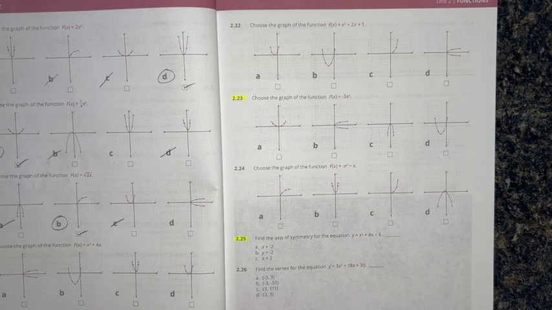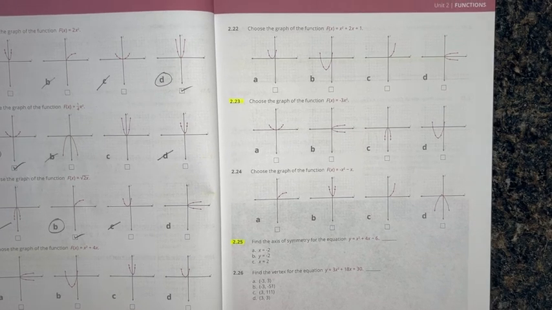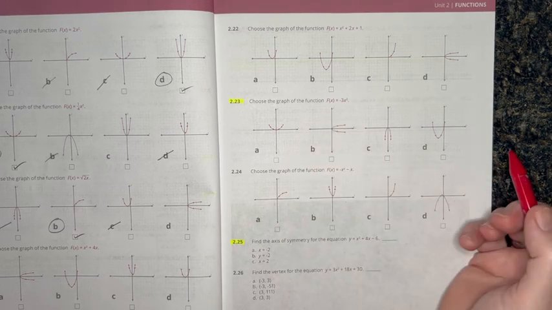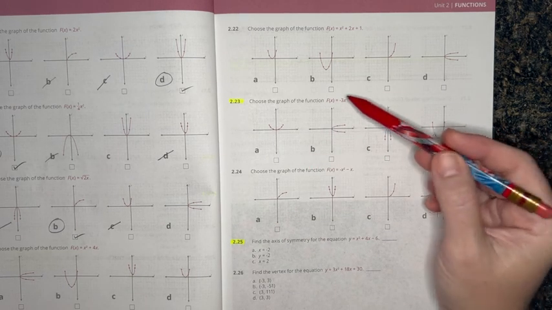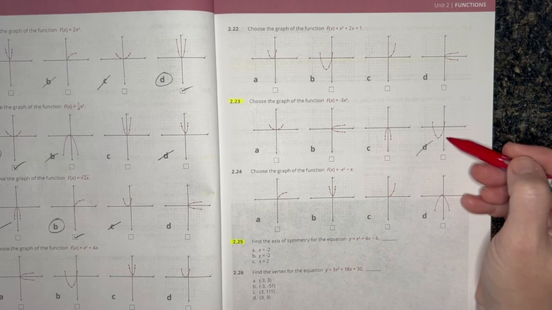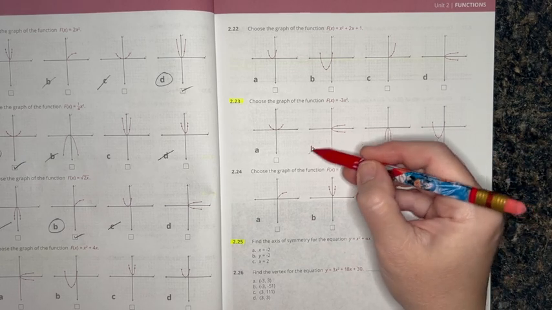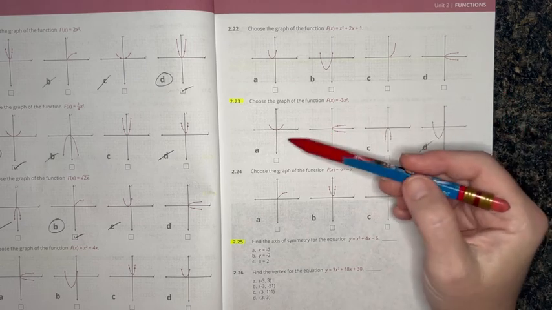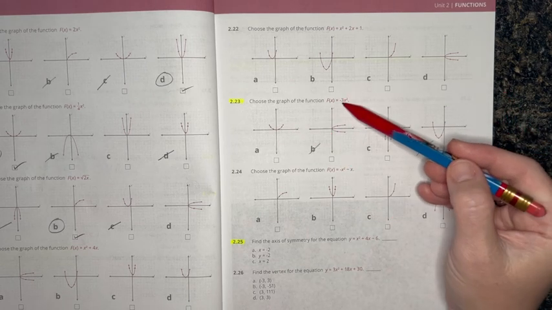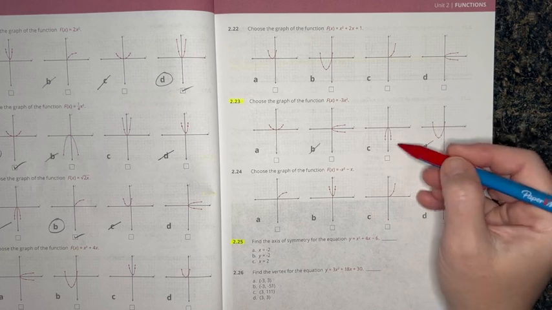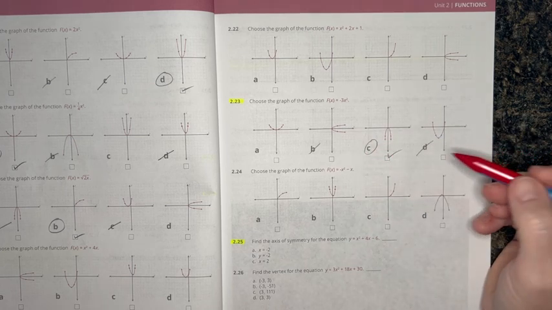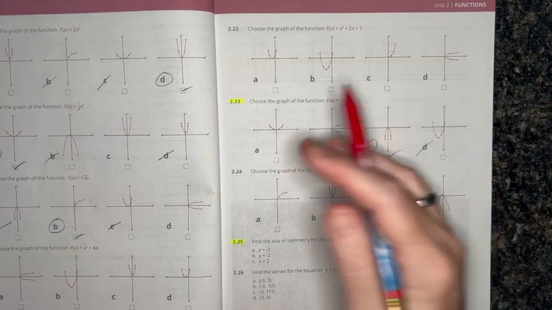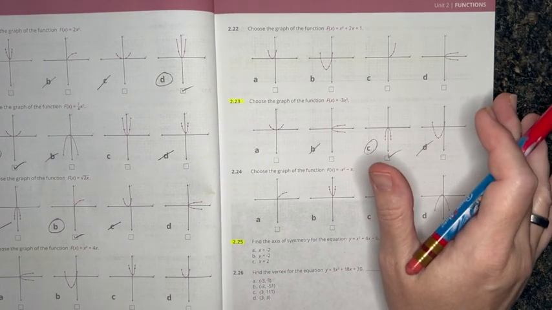Let's take a look at number 23 together. It says choose the graph of the function f of x equals negative 3x squared. Okay, I don't have an A or a B, so it's definitely not this one, right? It's definitely not this because this is a very special case. So we have to look, is it A or is it C? Well, this is a negative 3, which tells me that my graph opens down, so it's going to be C. Okay? Just some things we have to get used to looking at.